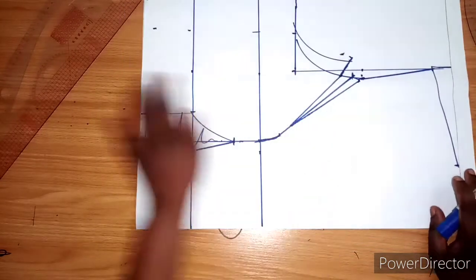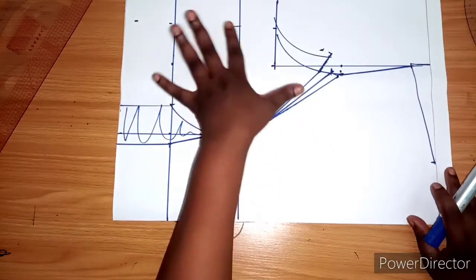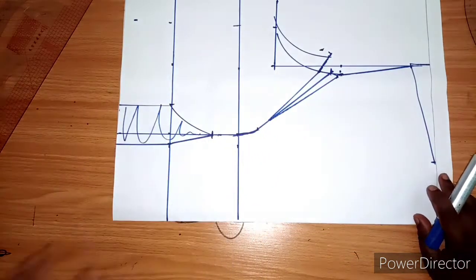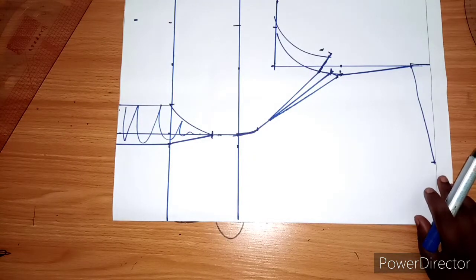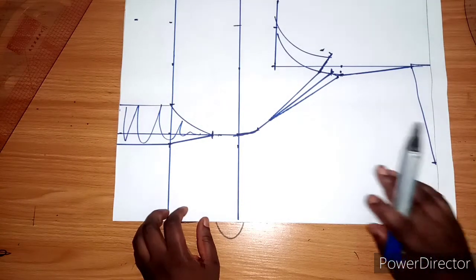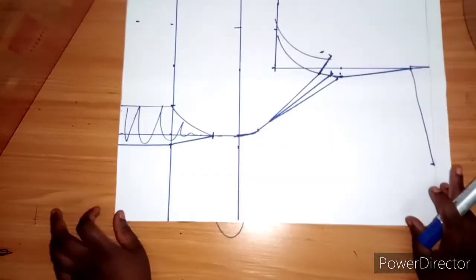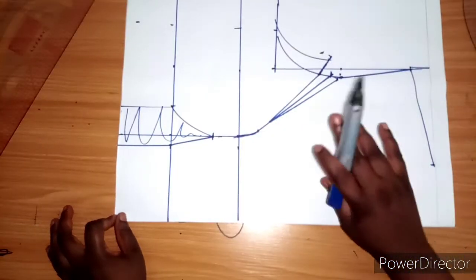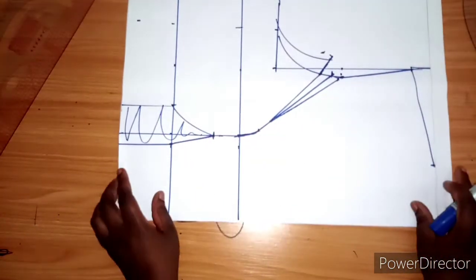Before I forget, what determines the folding of your fabric is the widest part of your measurement. The widest part of my measurement is 41. So I added some like 3 inches allowance to it for seam allowance. So the widest part determines the folding of your fabric, and you can see I folded my paper into 2.